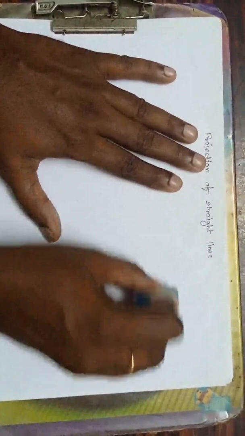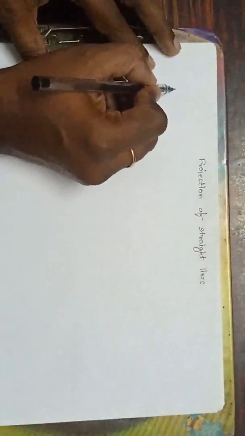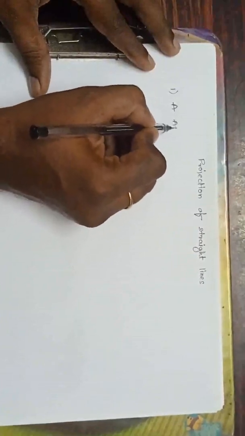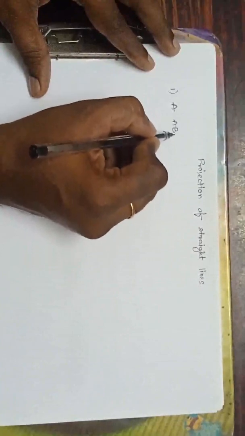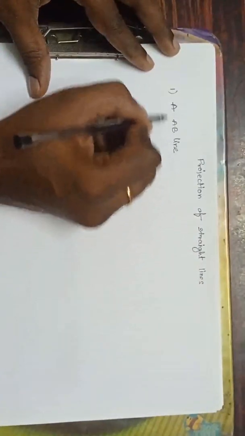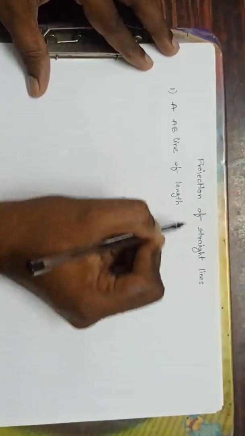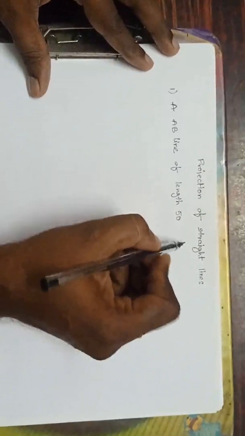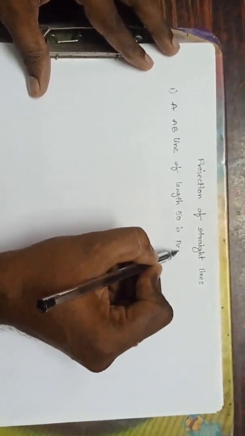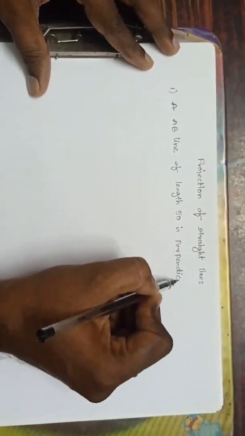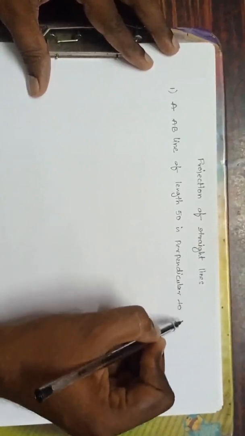Let us come to our questions. I am writing question number 1. A line AB of length 50 is perpendicular to HP.